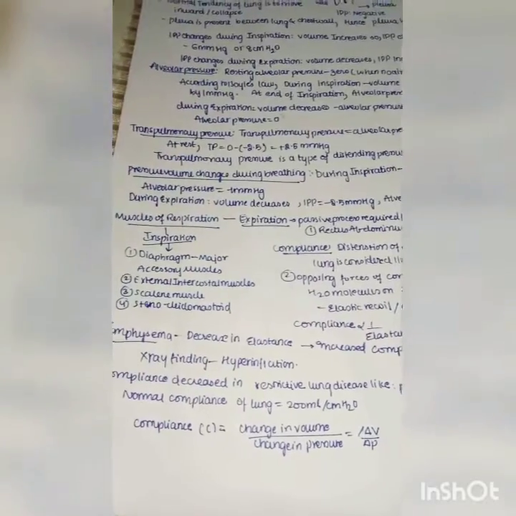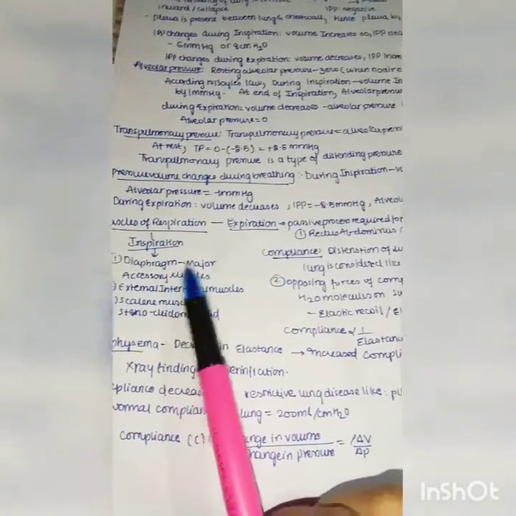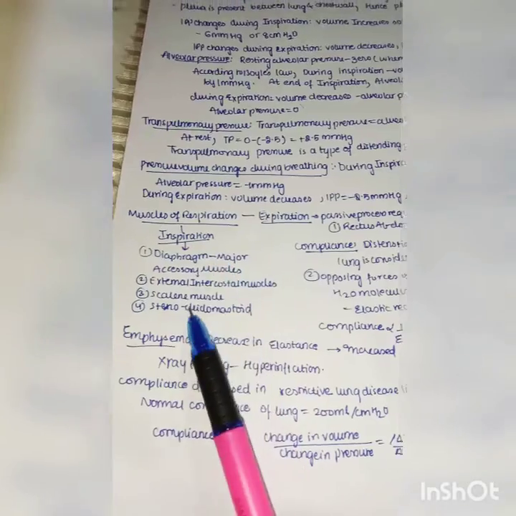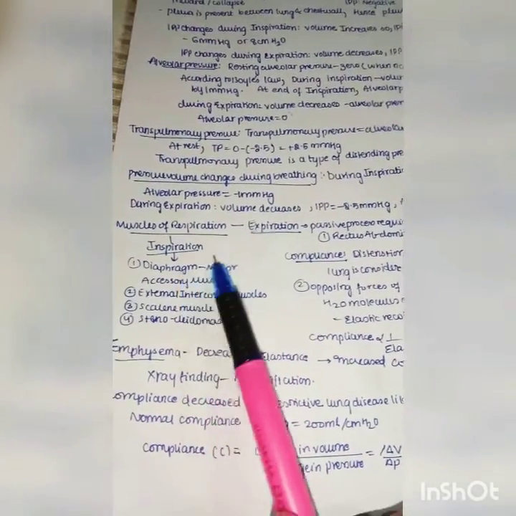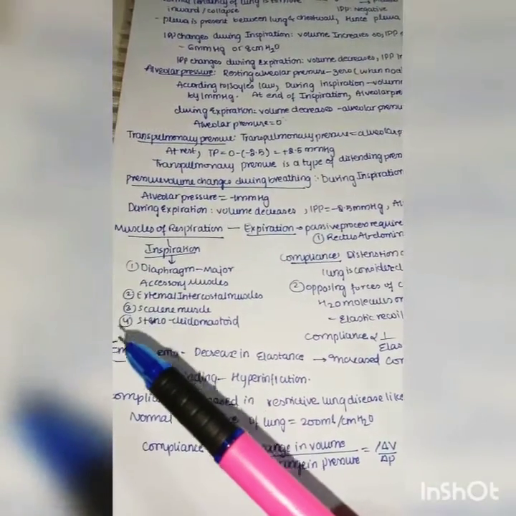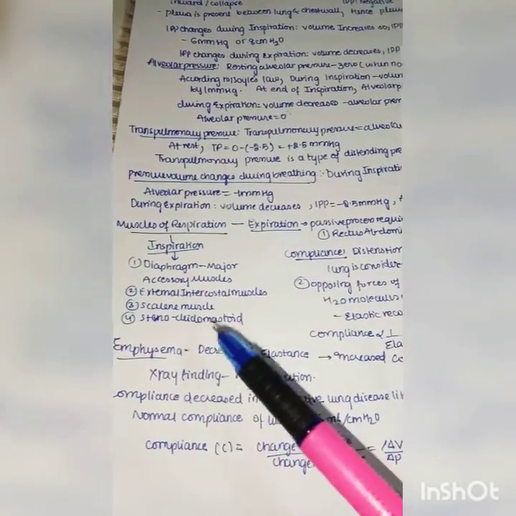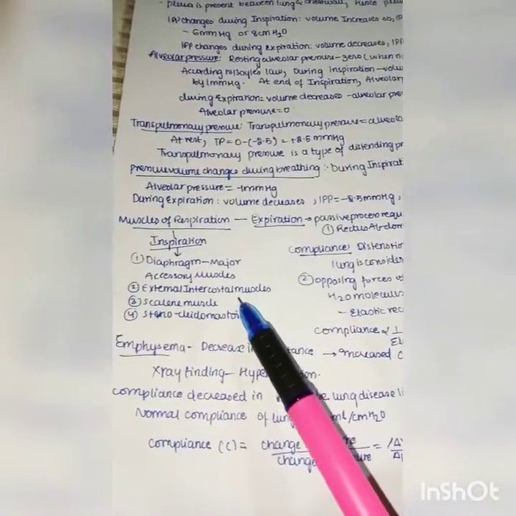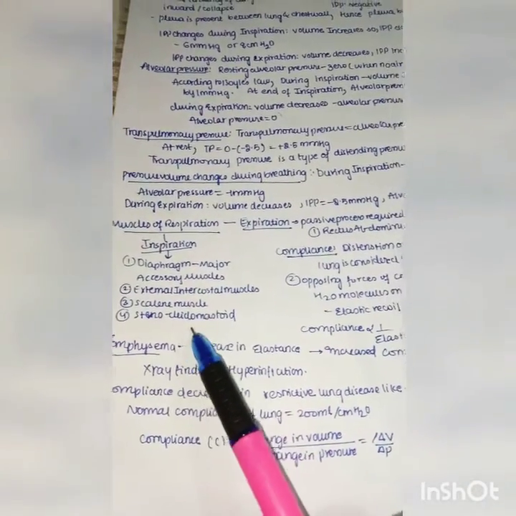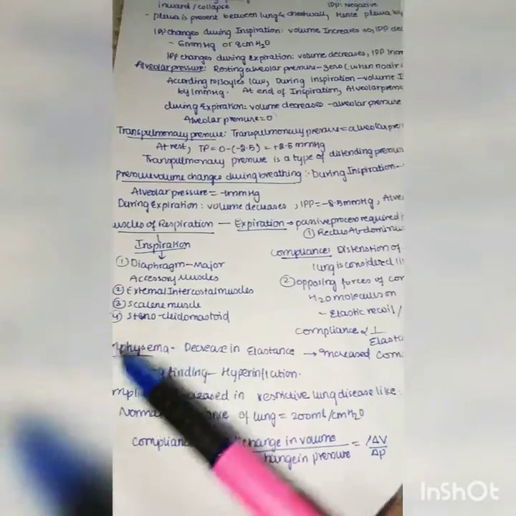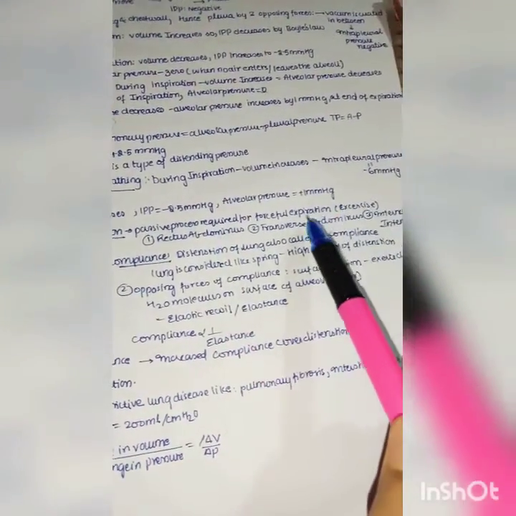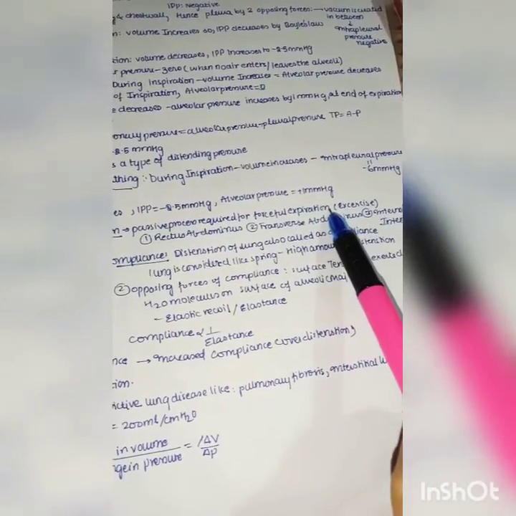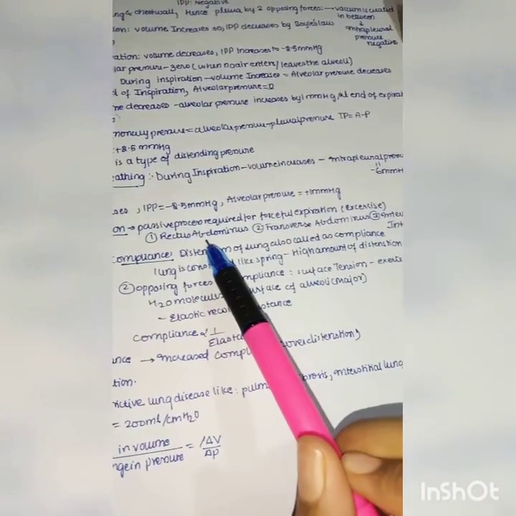Now let us see the muscles of respiration, mainly the inspiratory muscles and expiratory muscles. During rest, the main inspiratory muscle is our diaphragm, whereas the accessory muscles which are useful with forced inspiration are the external intercostals, scalene, and sternocleidomastoid. So these are the forced inspiratory muscles, whereas expiration is a passive process. For forceful expiration, mainly during exercise, we have the rectus abdominis, transverse abdominis, and internal intercostals.